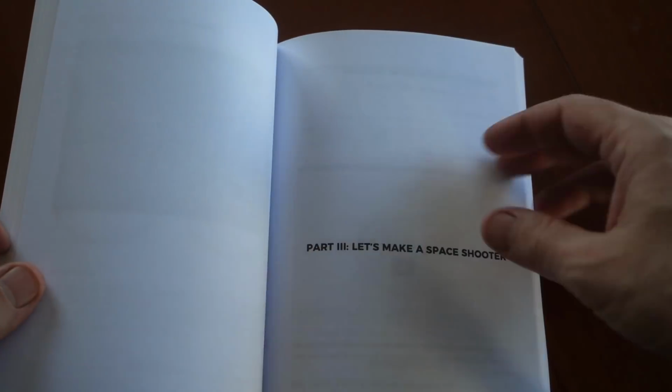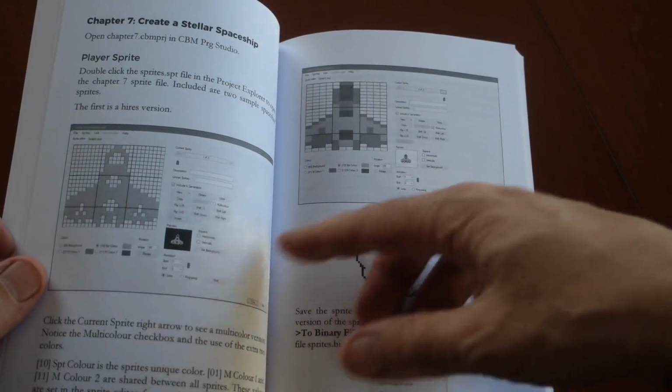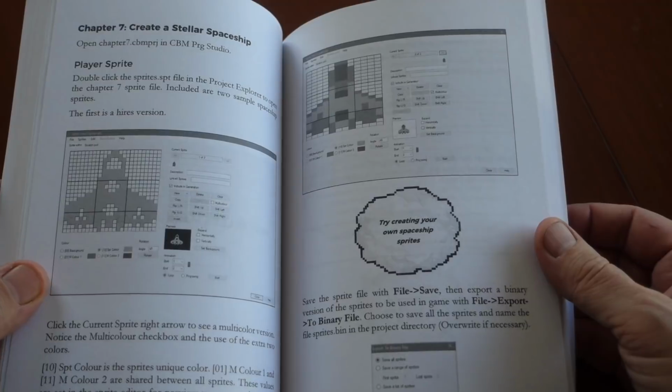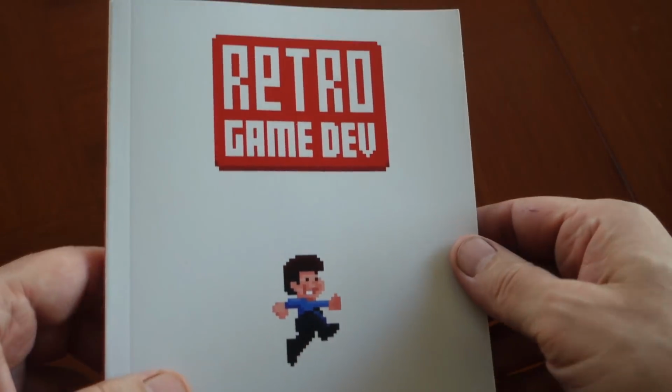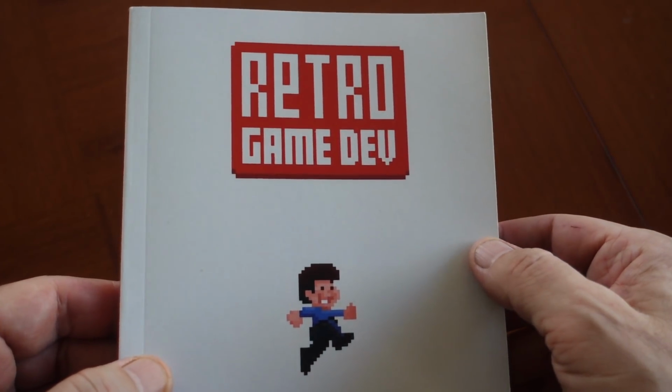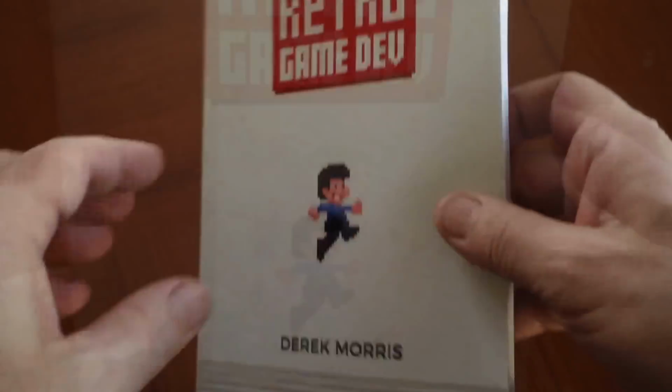And then when you get to part 3 on page 37, that's when we start building a little space shooter. And so rather than me going page by page through the book, I think it would be fun to go ahead at this point and look at what's included in the download at retrogamedev.com.